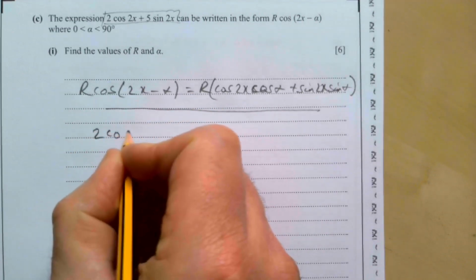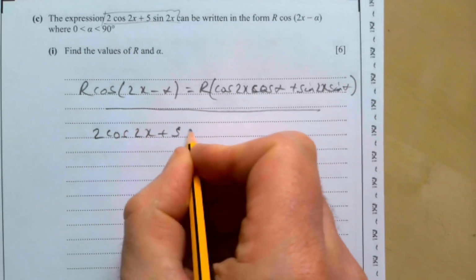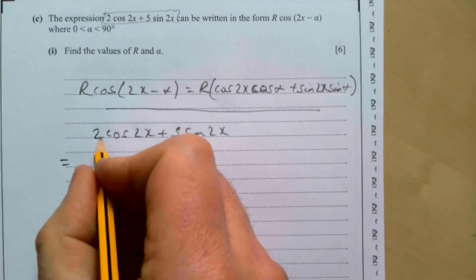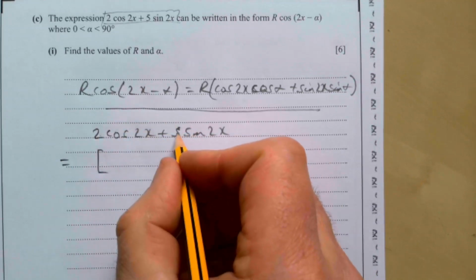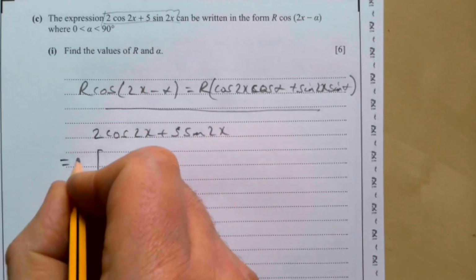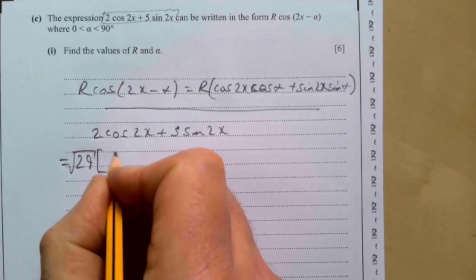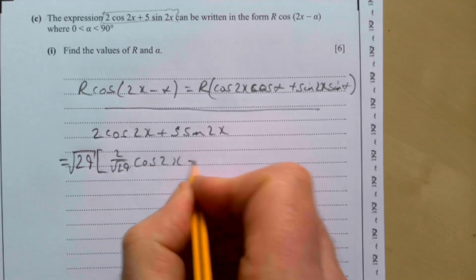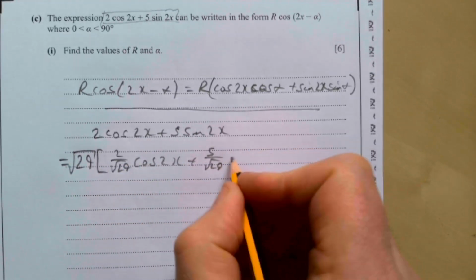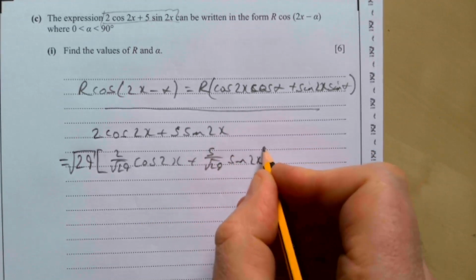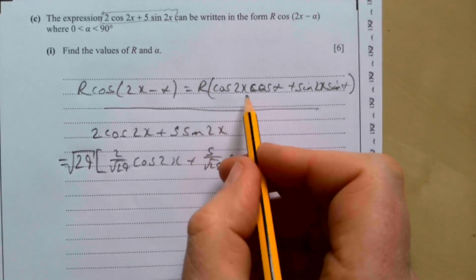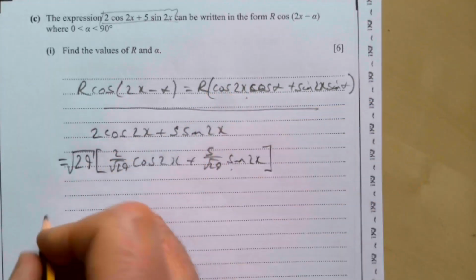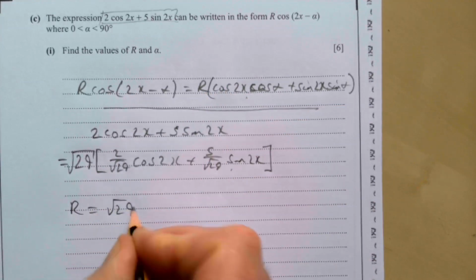So with 2 cos 2x plus 5 sine 2x, we rewrite this. This squared gives me 4, this squared gives me 25, 4 plus 25 is 29, so it's going to be root 29 times (2 over root 29 cos 2x plus 5 over root 29 sine 2x). And we want to compare this with this. There are other ways, people do this differently, so stick with me here. My r, I know, is root 29, that's what they've asked us to find.